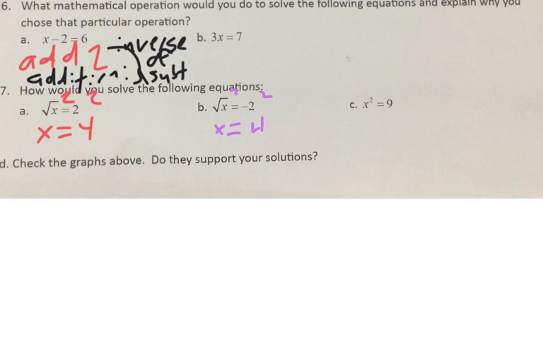So if I take the square root of 4, does that mean I get negative 2? No, I could only get 2. So what's the lesson here? Well, if I have a radical isolated on one side of the equation, and it's set equal to something that's negative on the other side, can I take the square root of something and it be negative? No, that's the whole problem.